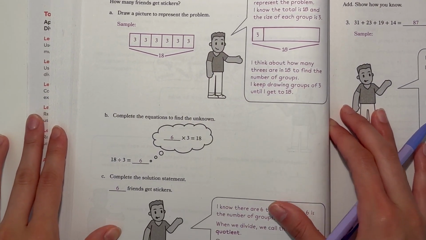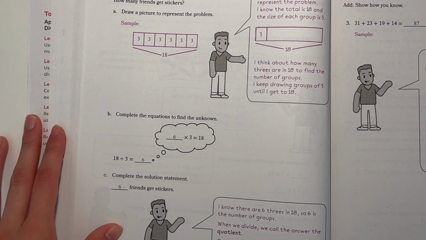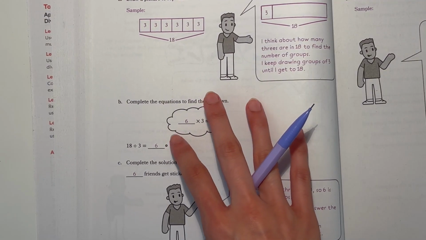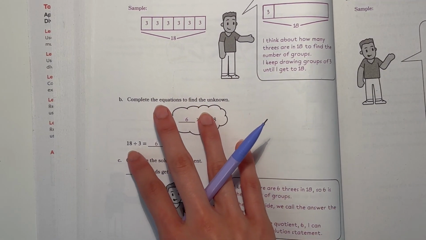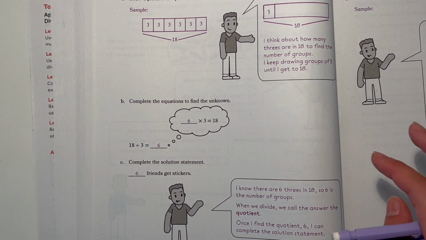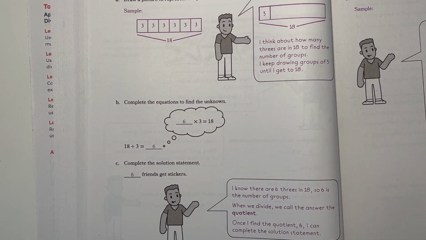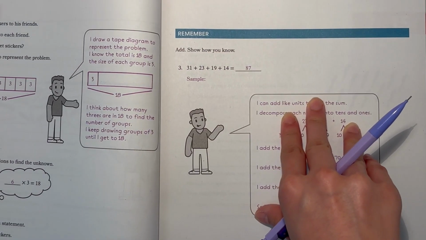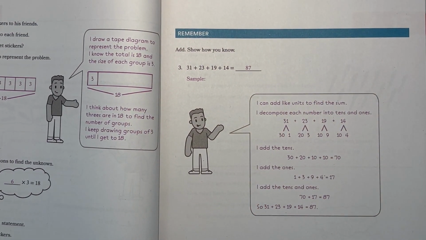Now B says, complete the equations to find the unknown. So 6 times 3 is 18, so 18 divided by 3 is 6. So that means 6 friends get stickers. Okay, and then add, show how you know.